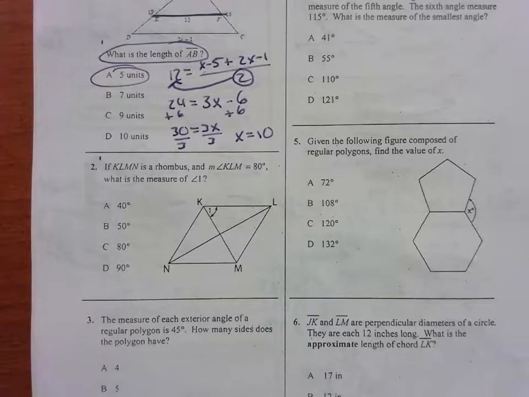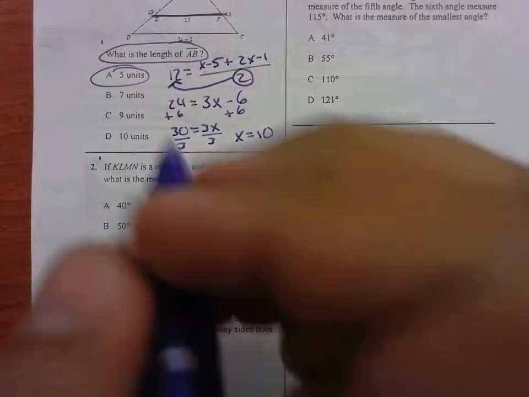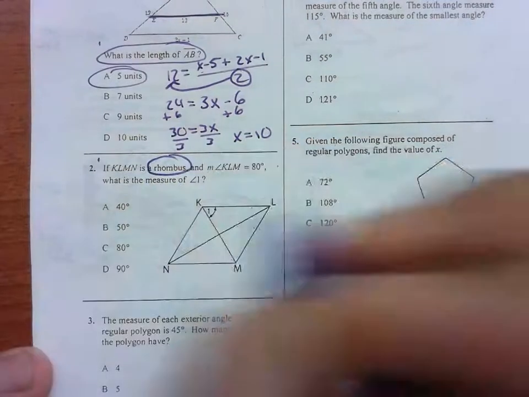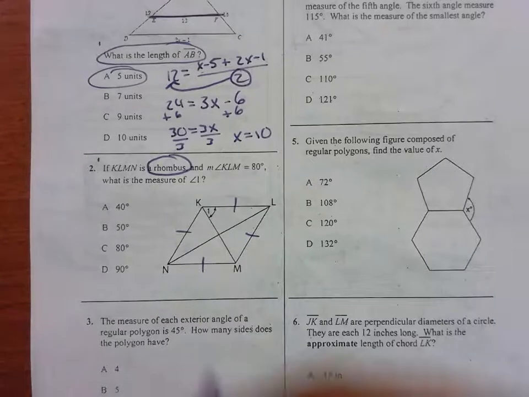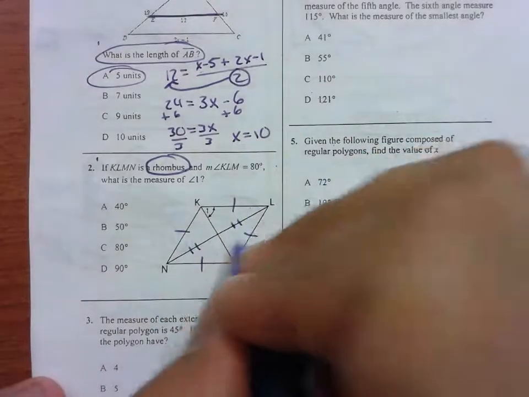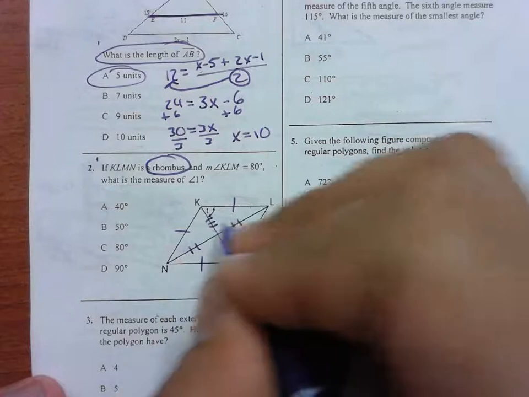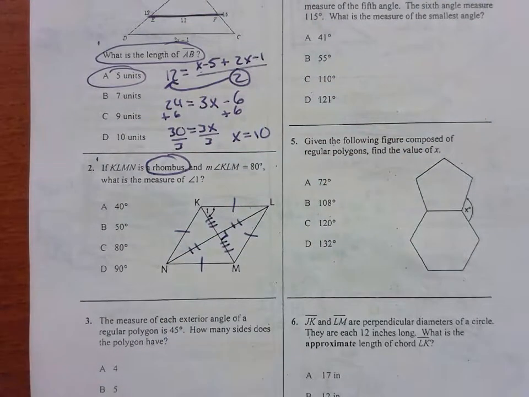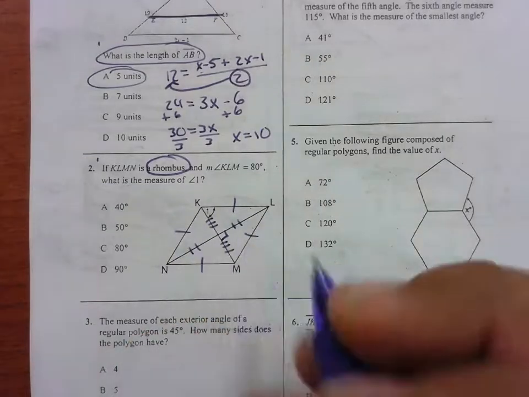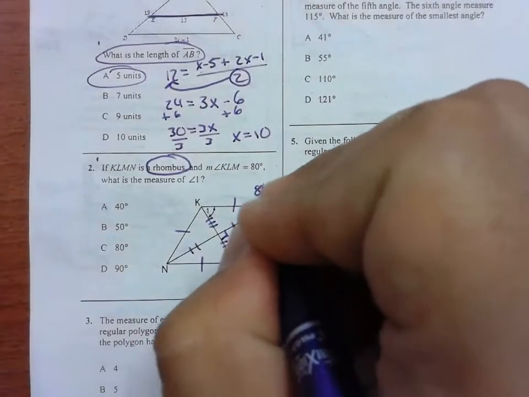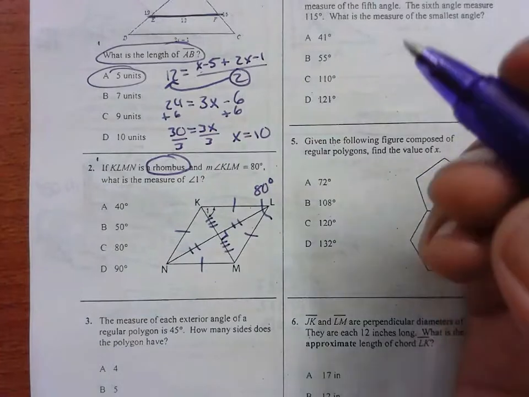Thank you. All right. If KLMN is a rhombus, this is big. This tells me that all of these sides are equal because all of those sides are equal in a rhombus. It also tells me that your diagonals are bisected, so these are equal, and it tells me they're perpendicular. That's just knowing the properties. One of the things that I just said is going to help me answer this question. KLM is 80. The whole thing is 80 degrees. What is the measure of angle 1?